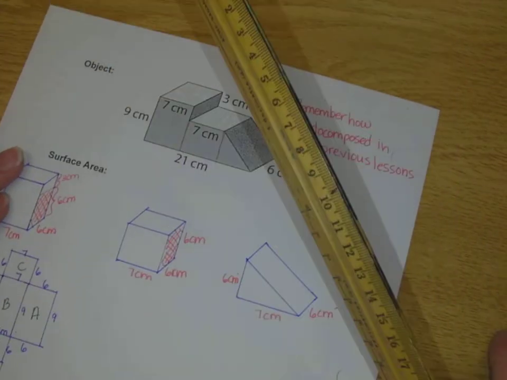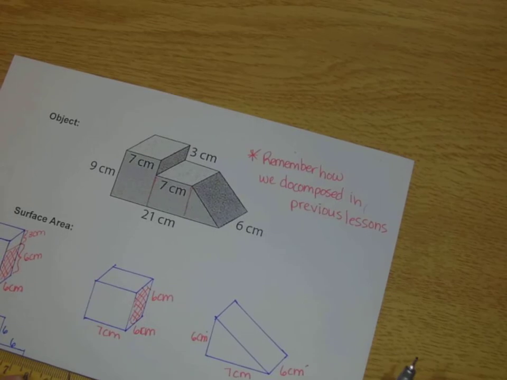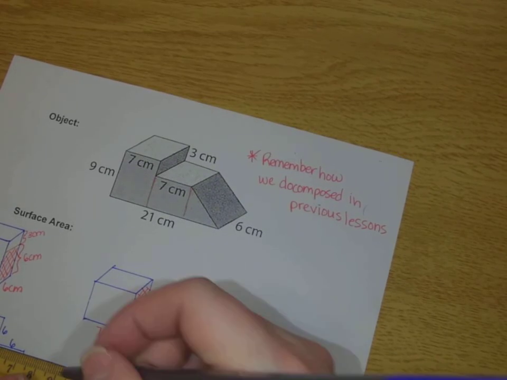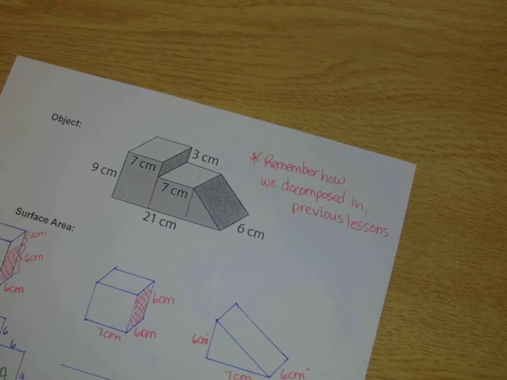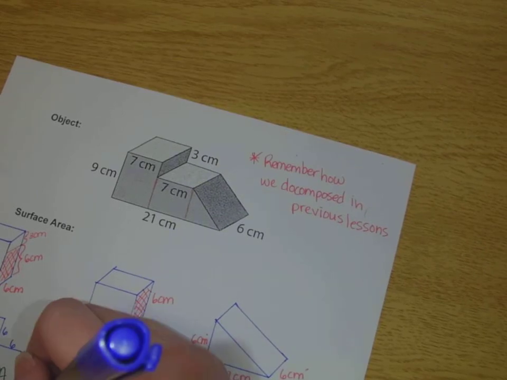So let's do it the same way. So we're starting over here. It's going to be a little bit shorter, right?